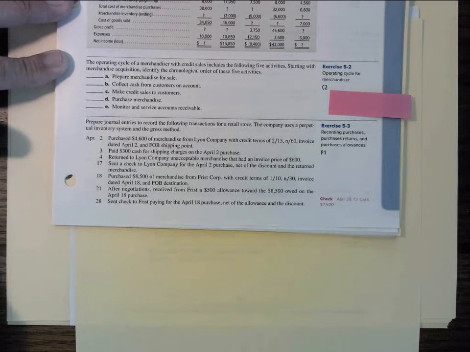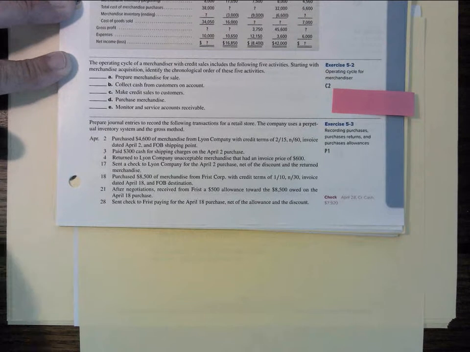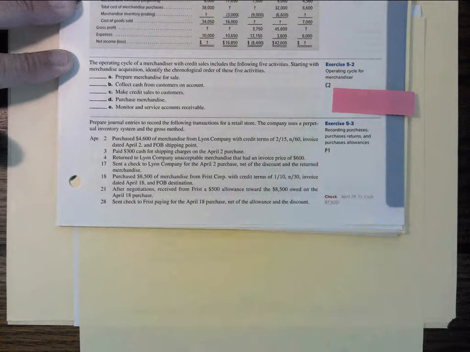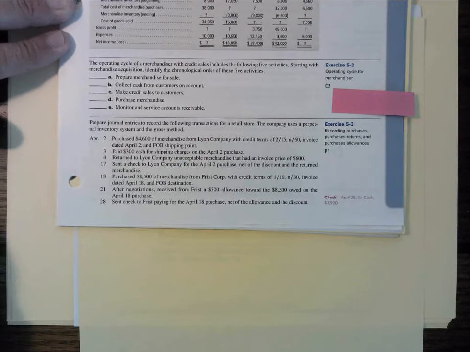Okay, we're going to look at exercise 5-3. This is page 233 of the 23rd edition. I put a snapshot of this on Canvas too, so you can open that up and take a peek at it there. I'm going to pull this away in a minute, and we won't be able to see it. But the best way to learn this, I think, is looking at transactions.